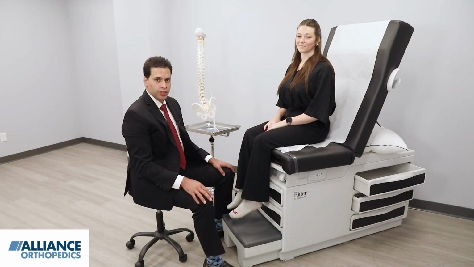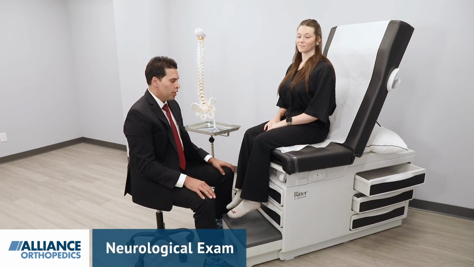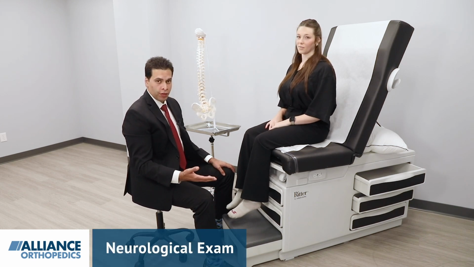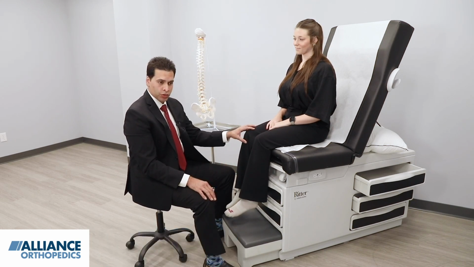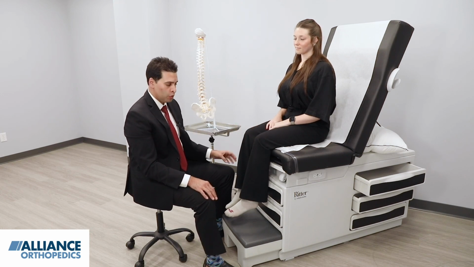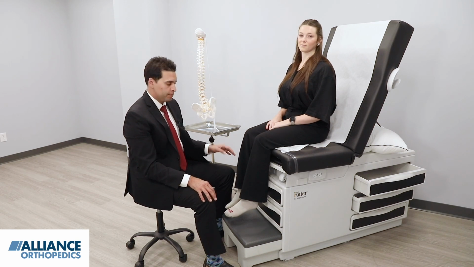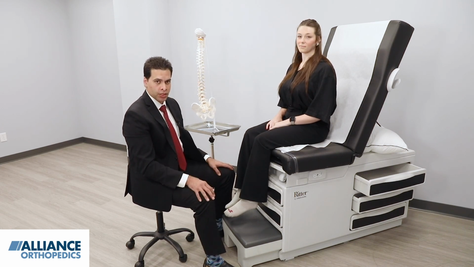The next part of the physical exam is testing for motor and sensation with the patient sitting. The nerves in the spine have three functions. They give sensation to the legs, numbness, tingling, burning. They give strength to the muscles, they innervate the muscles and give power to the muscles, which we're going to be testing for. And they also can be a source of pain for the patient. So we're going to be testing for these different aspects during this portion of the neurological exam.